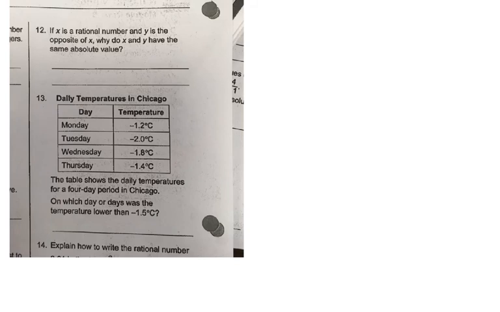Okay, let's look at 12. 12 says if x is a rational number and y is the opposite of x, why do they have the same absolute value? Well, guys, what's absolute value? Absolute value is a number's distance from 0, right? So if x is rational and y is the opposite of x, they have the same absolute value because those numbers are the same distance from 0.